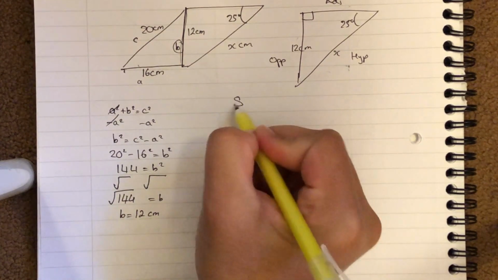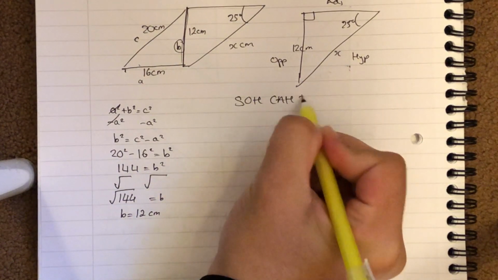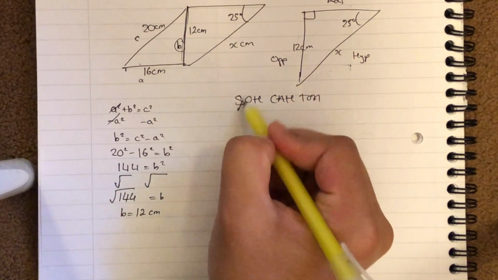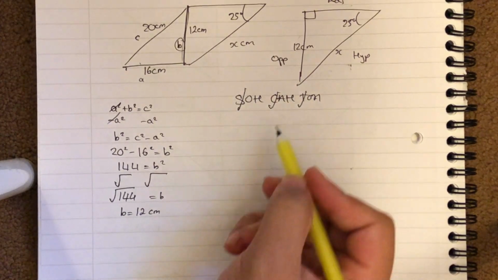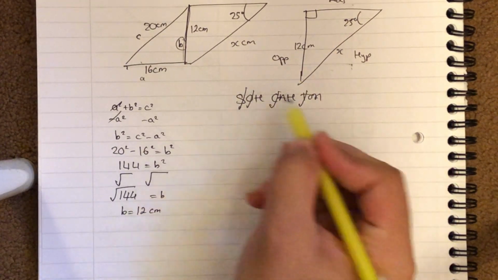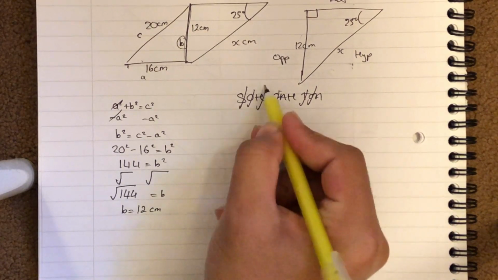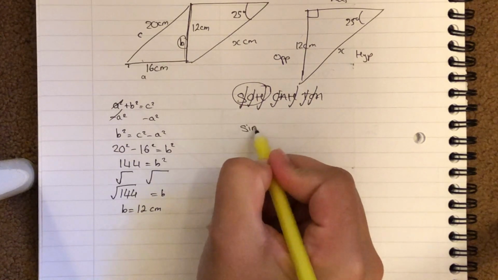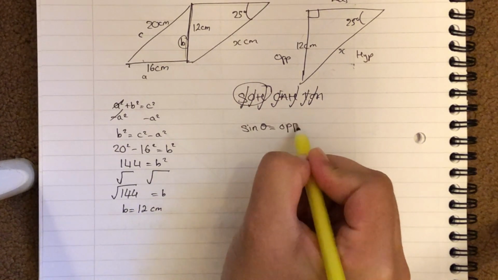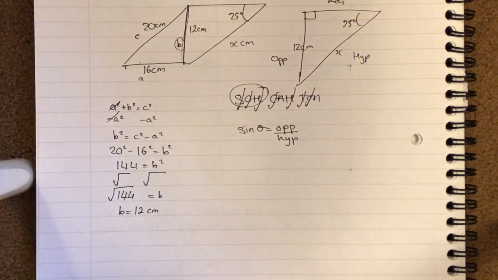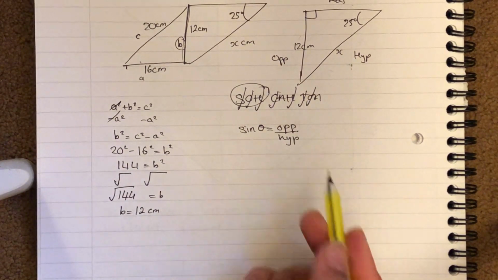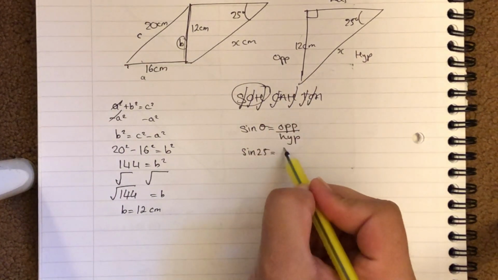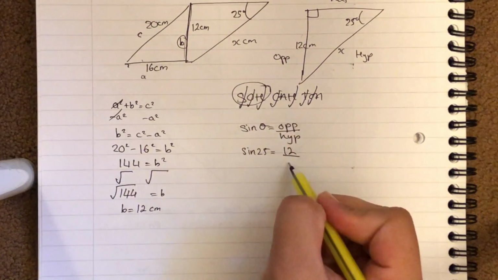Now I'm going to write down SOH CAH TOA, and I'm going to cross off what I've been given. I've been given my angle, which is S, C, and T. I've been given my opposite, which is O, and I need to work out the hypotenuse, which is H. So SOH has been fully crossed out, and since I'm working out a missing side, I'm going to write down sine theta is equal to opposite over hypotenuse. Okay, now I'm going to fill in what I know. I know that my angle is 25, so sine 25 is equal to, my opposite is 12, so 12 divided by my hypotenuse, which is x.